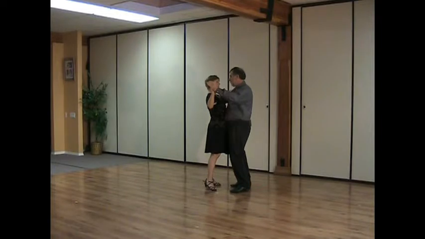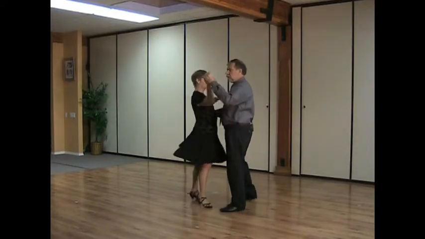Twirl vine 3, a 1 measure figure. The rhythm is 1, 2, 3.